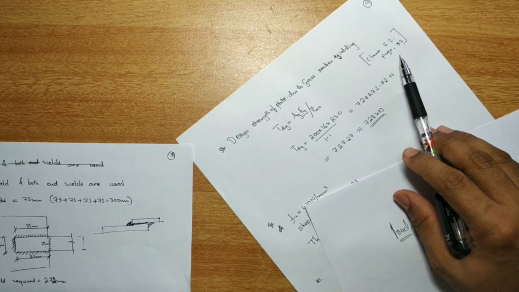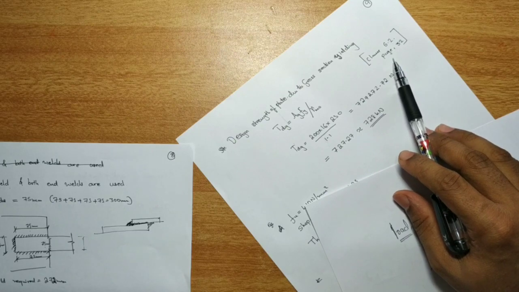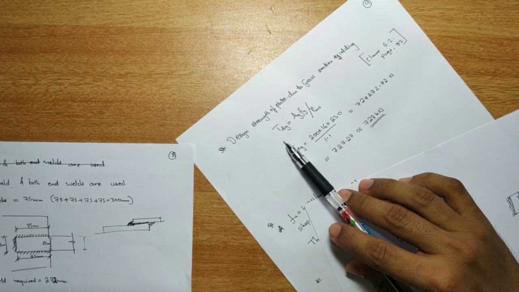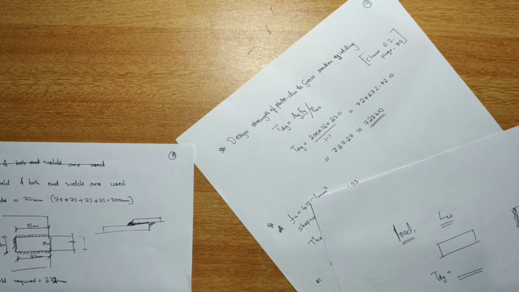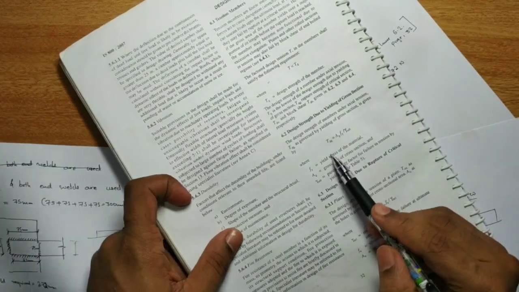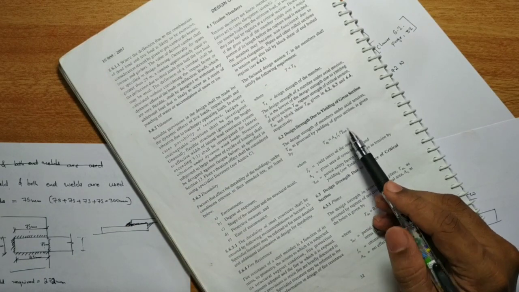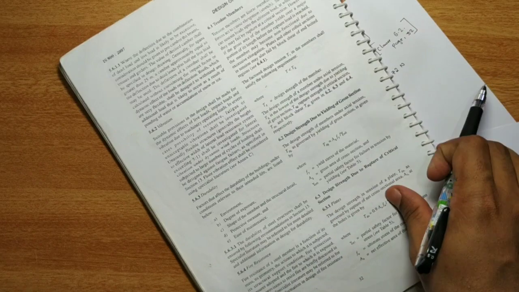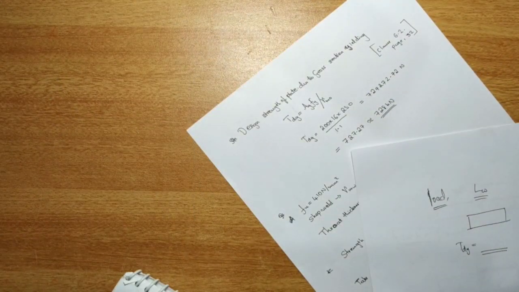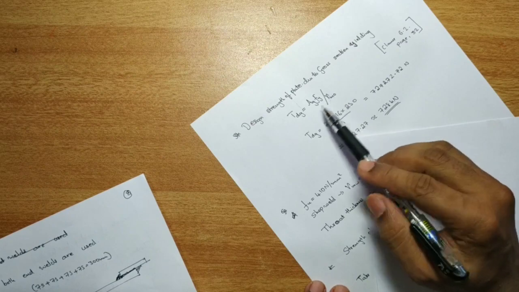From page number 32, clause number 6.2, you can get this formula, that is TDG is AG into Fy by gamma m naught. You can see here TDG equals AG into Fy by gamma m naught. Okay, so now calculating AG.